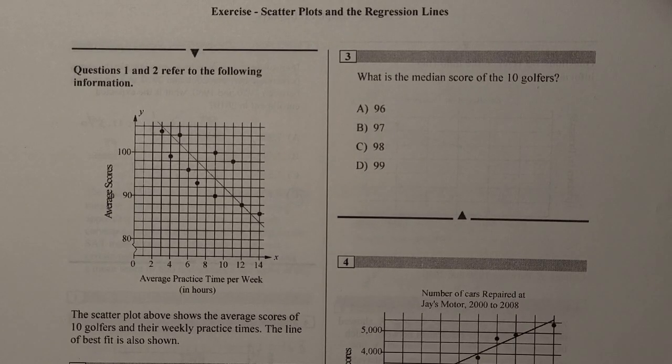In this video, I'm going to be doing a few problems on scatter plots and regression lines. So I'll quickly review those two first, as always, and then we'll go through the problems, okay?